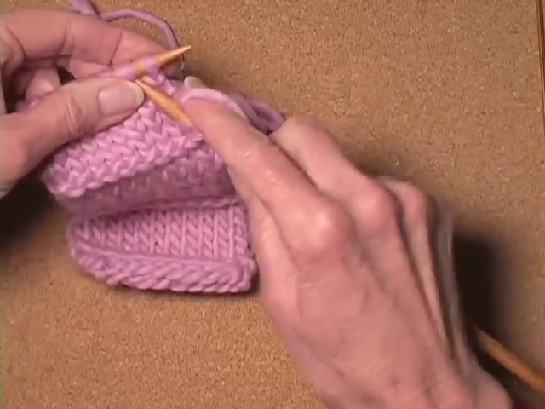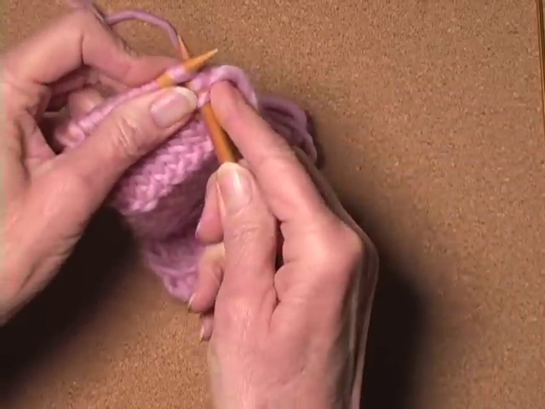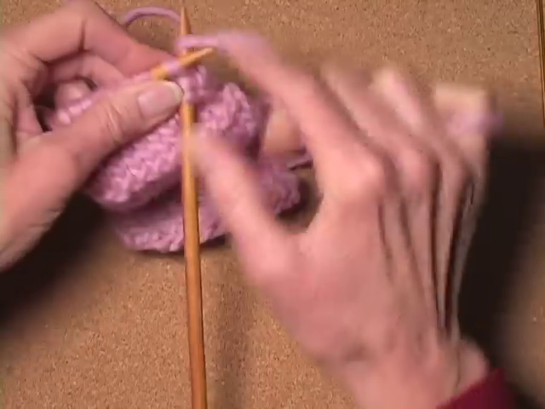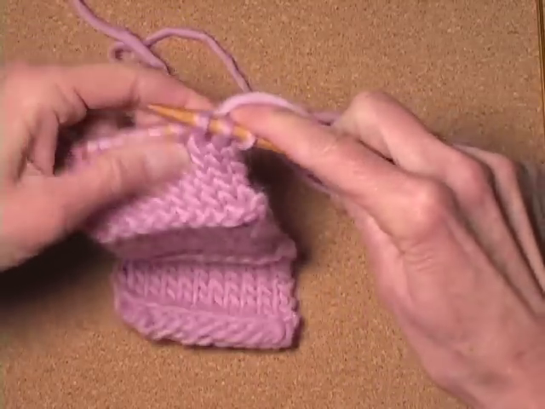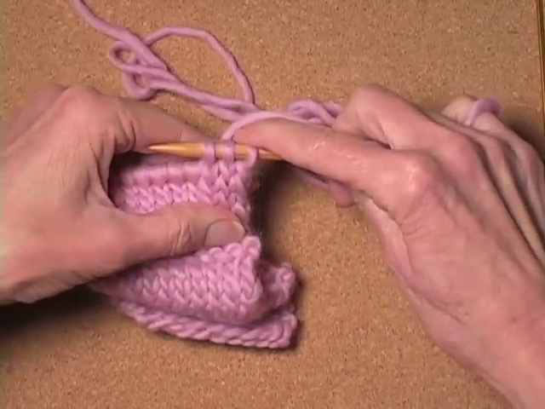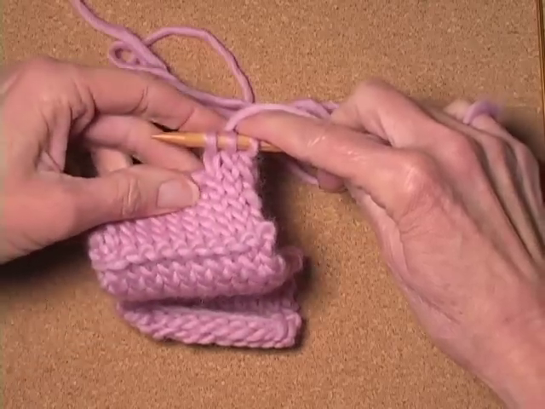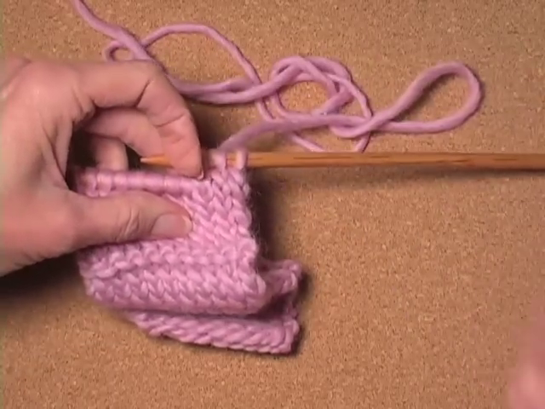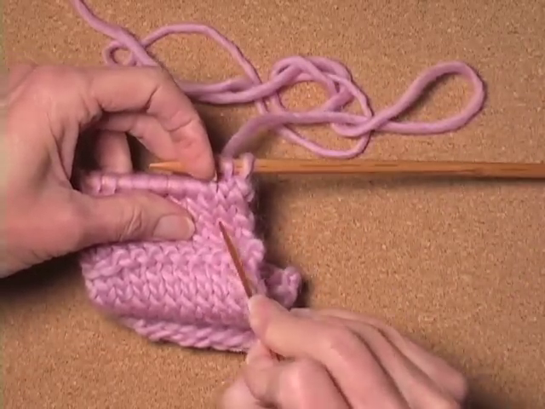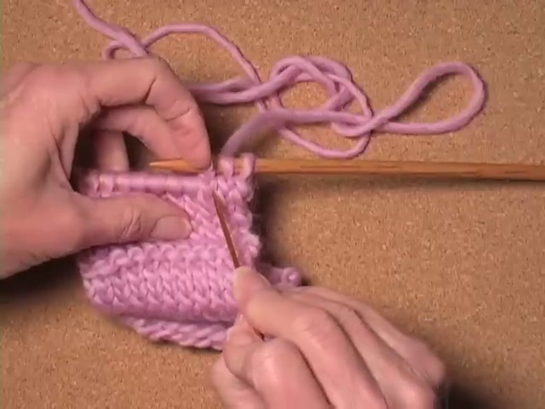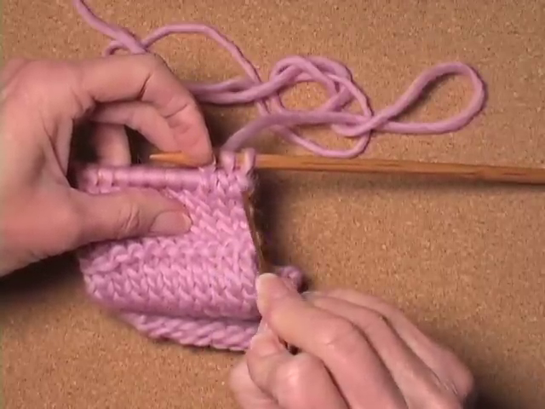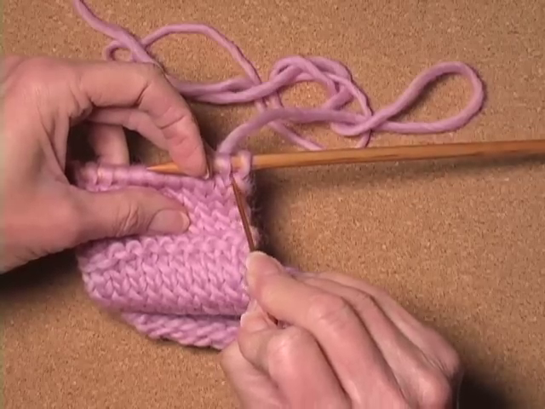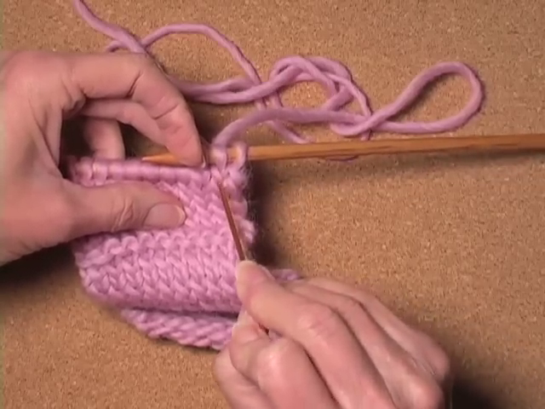Let me work a regular stitch by knitting into the front leg. And when we have the two of them together, it's subtle, the difference, but you can see that of these two legs next to one another of the V, this one crosses under that one.